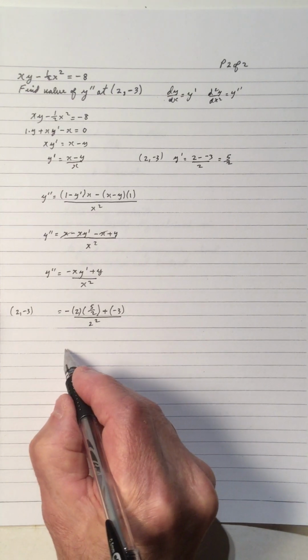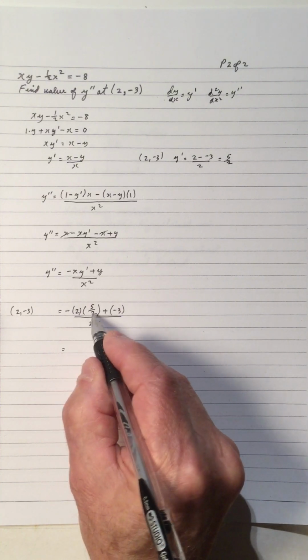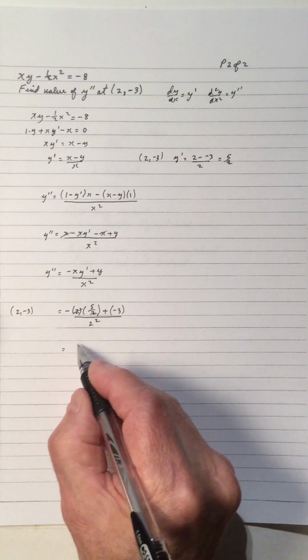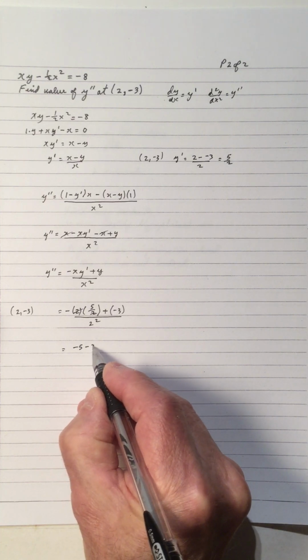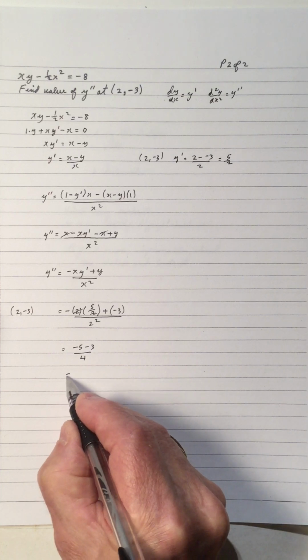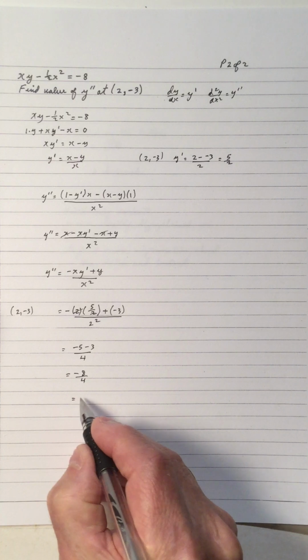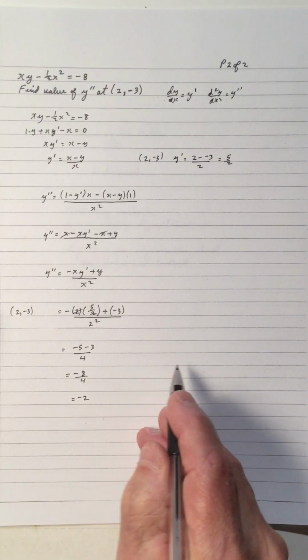Now we can simplify this expression. When you multiply here, we have to multiply first. So the 2's cancel. So we get negative 5 minus 3 over 2 squared, which is 4. So that's negative 8 over 4, which is negative 2.